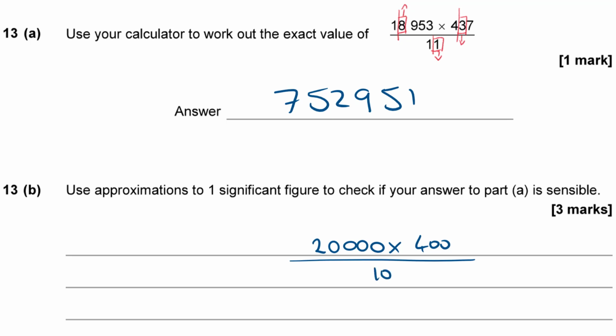Okay. So what I'm going to do is I'm going to cancel that 10 into one of those zeros on the end there, and I've got 2 times 4, which is 8, and then I've got 1, 2, 3, 4, 5 zeros to add.